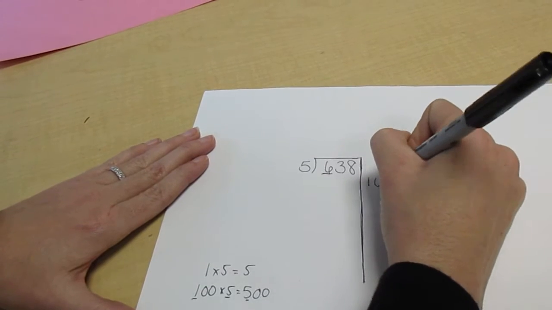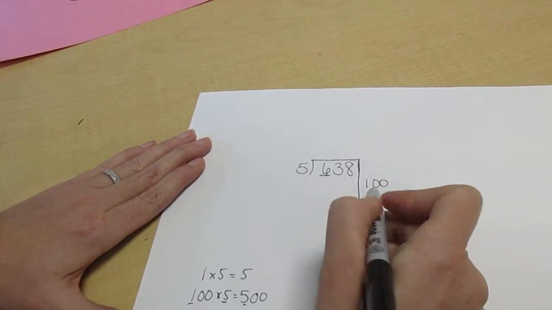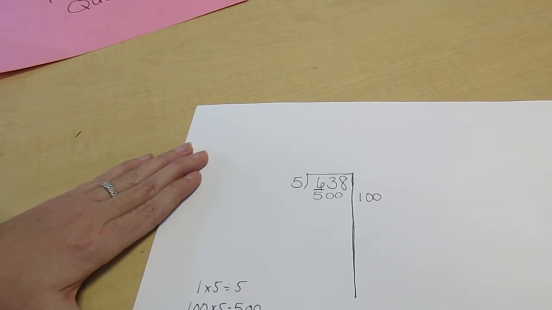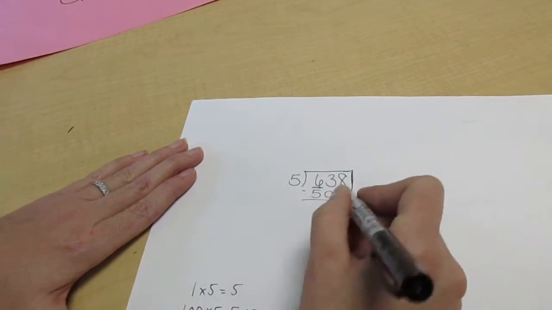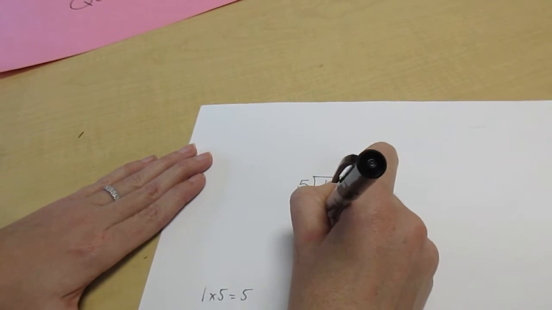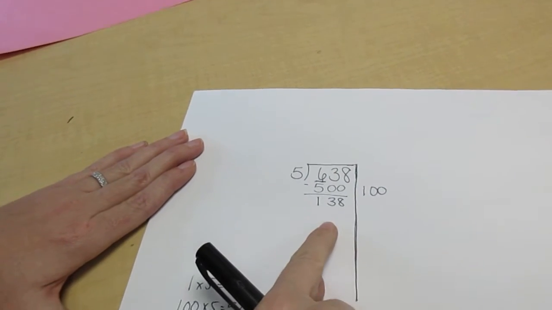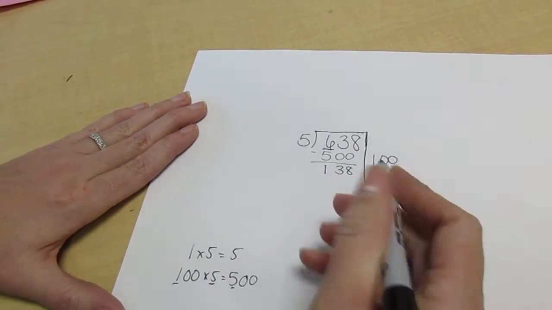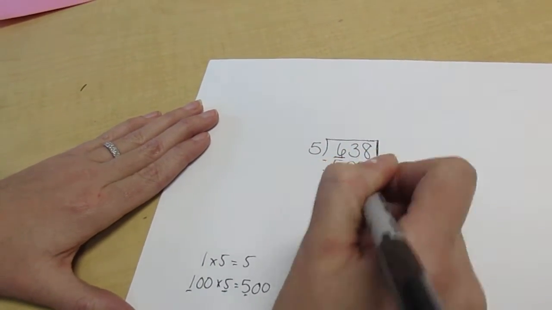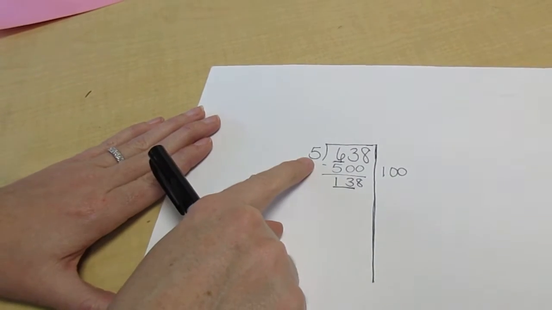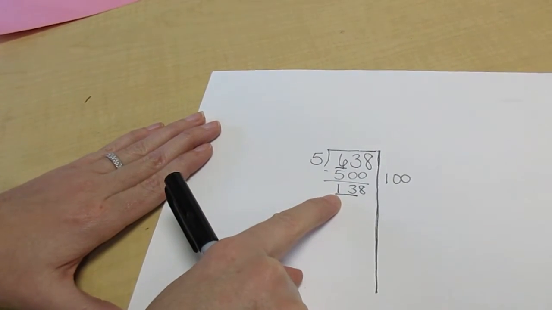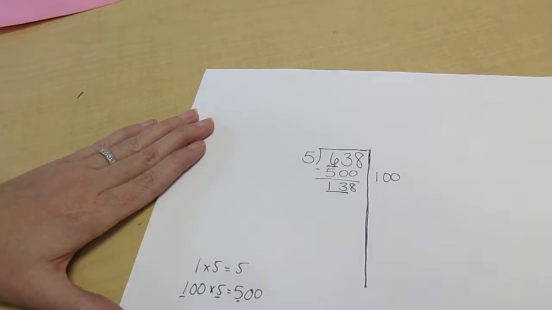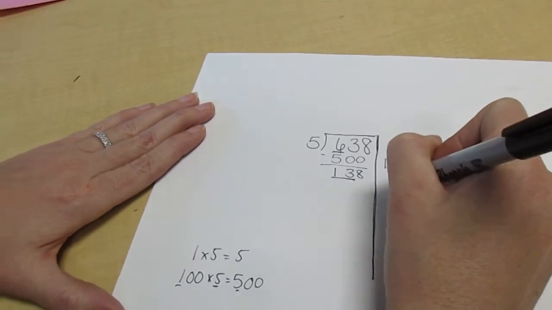So we would put our 100 on the outside. 100 times 5 is 500. Now we subtract. Okay. We still have to divide up 138 remaining pieces. I have the students look at the first 2 digits, and I say, what multiple of 5 would get us closest to 13? Well, I know 5 times 2 is 10.